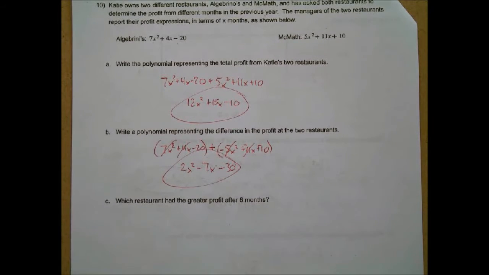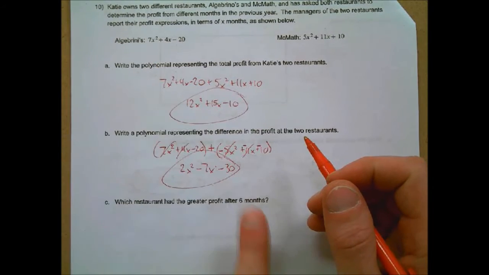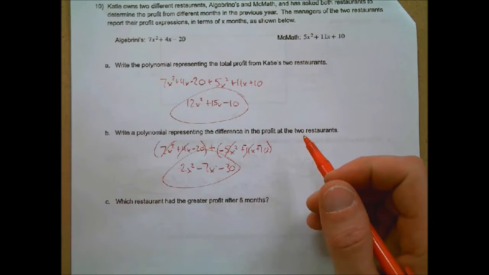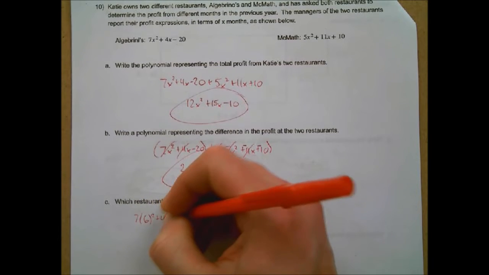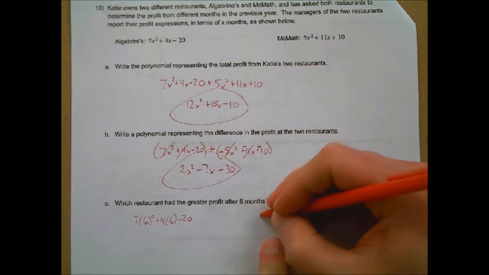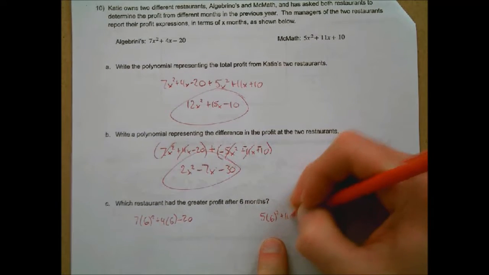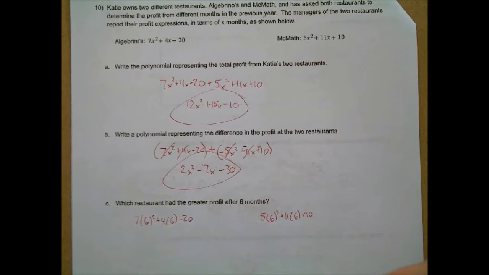This describes the profit of Algebrini's for X months. So just put 6 in, see what the profit is after 6 months for Algebrini's. So we'll do 7 times 6 squared plus 4 times 6 minus 20. And then we'll put the 6 in here. 5 times 6 squared plus 11 times 6 plus 10. Okay, and see what the profit is here.